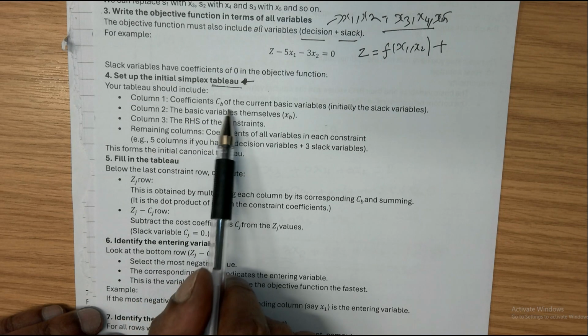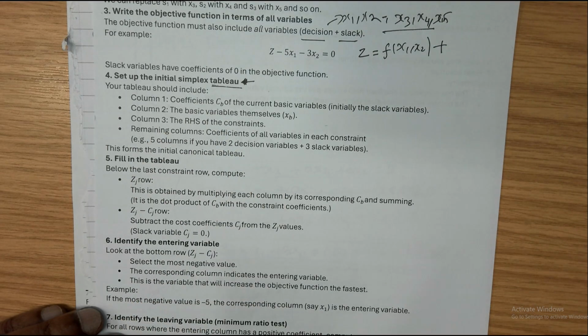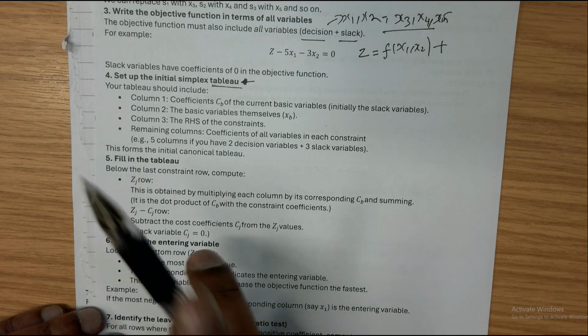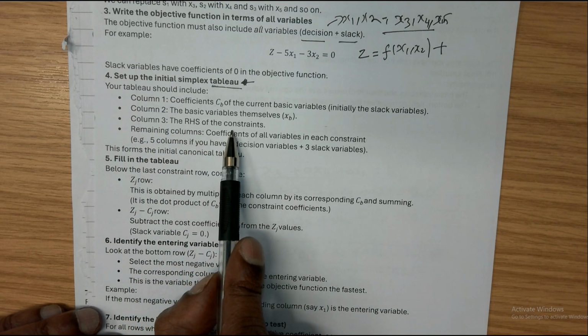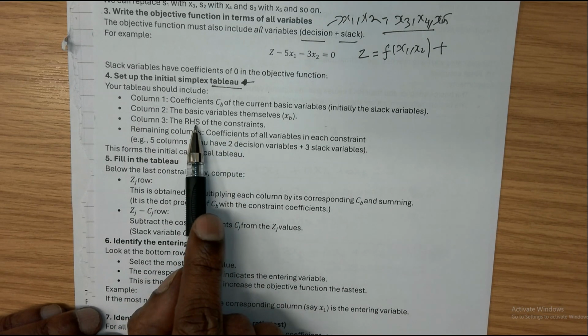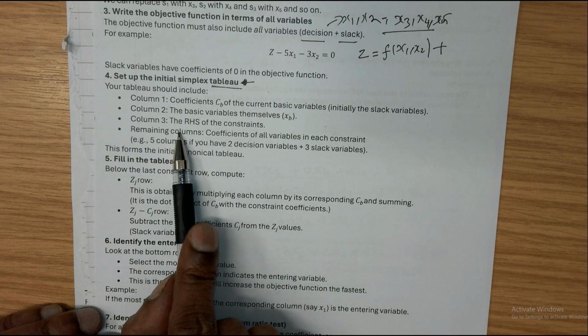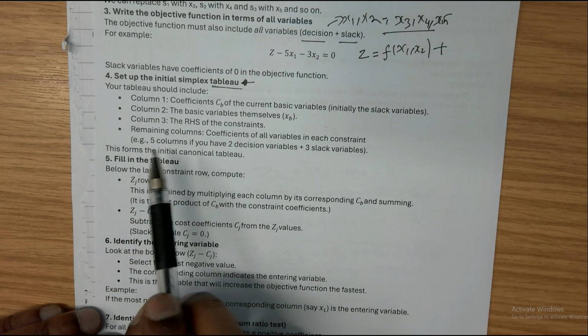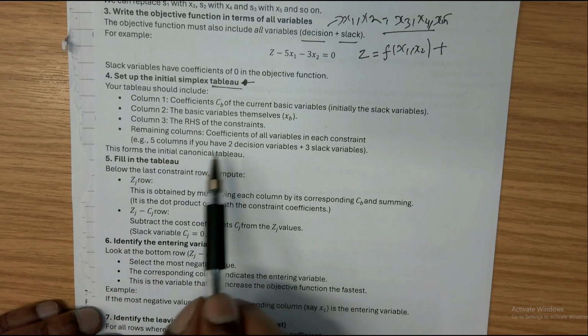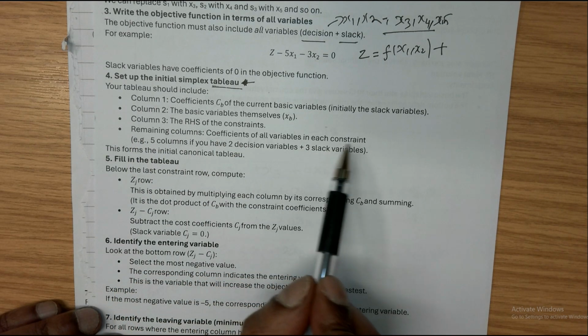These are the conditions for the very first simplex table that we are going to construct. Column 3 should contain the right hand side of the constraints, which means the right hand side of all the linear equations which we constructed from the linear inequalities. And then the remaining columns are just the coefficients of all the variables in each constraint.